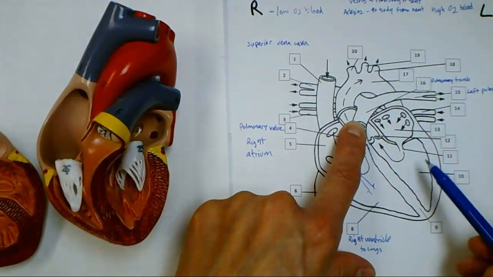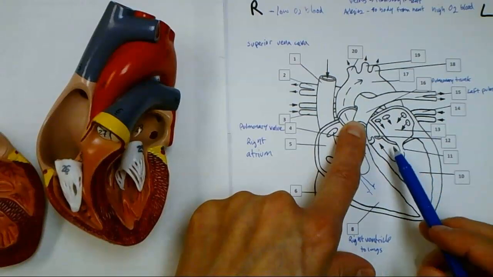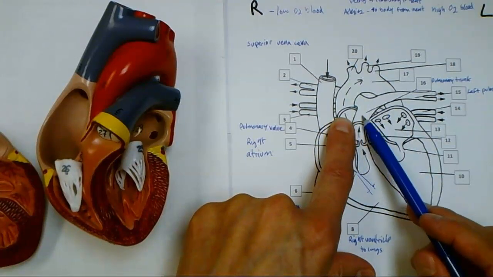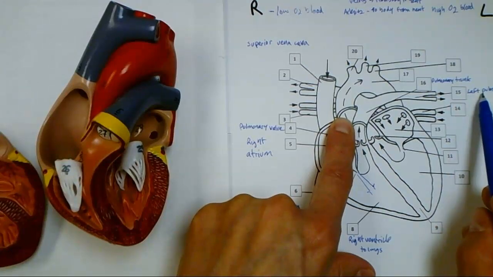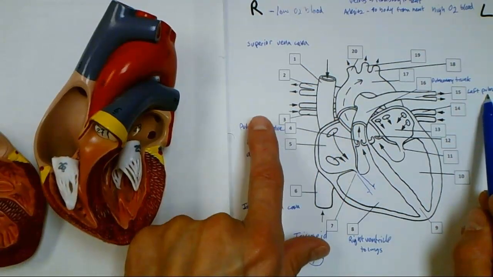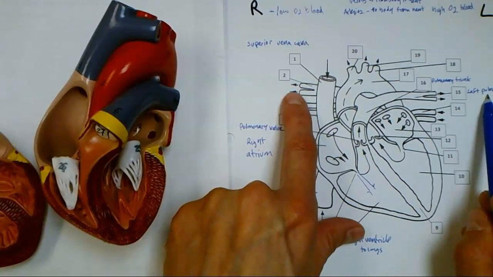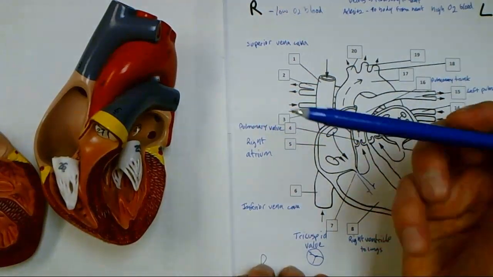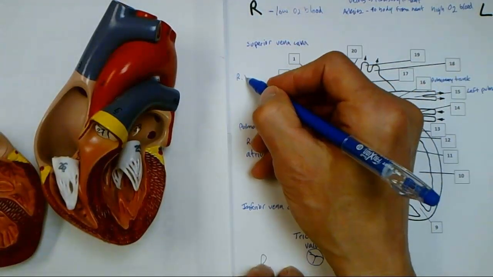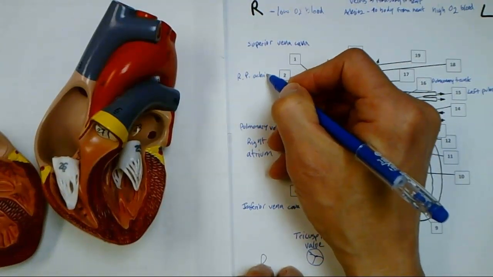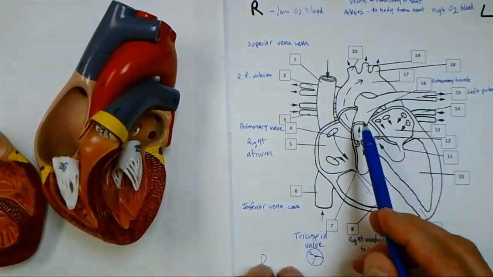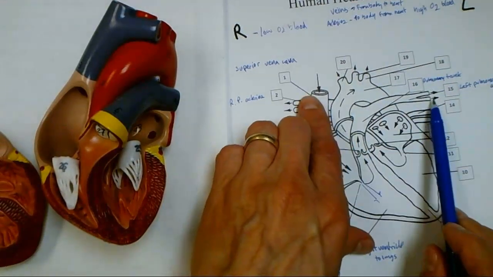So the lungs are part of the body, so these vessels are taking blood away from the heart to the body, and this is the left pulmonary arteries. And over here, number 2, these are the right pulmonary arteries, and I'll just label them RP arteries. So it will split and go both ways.